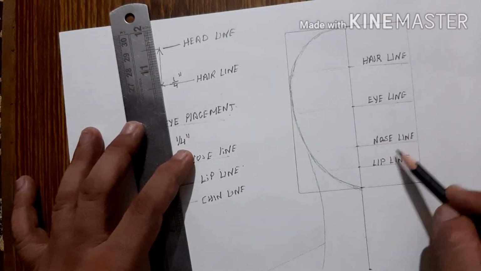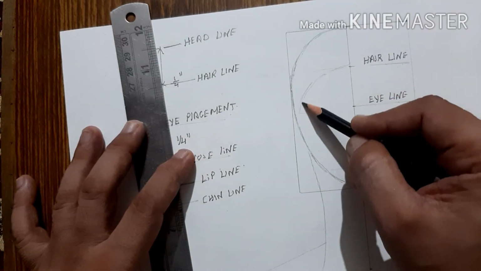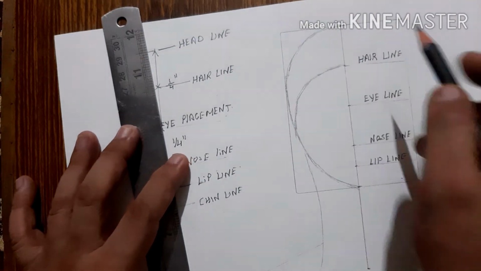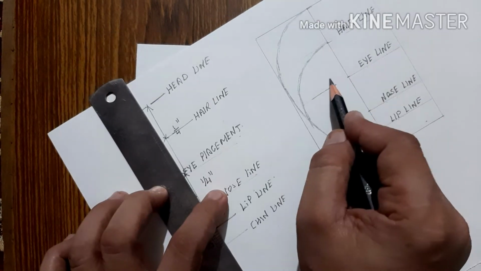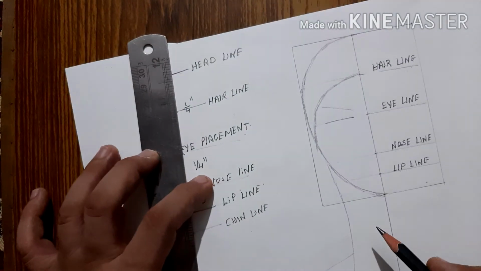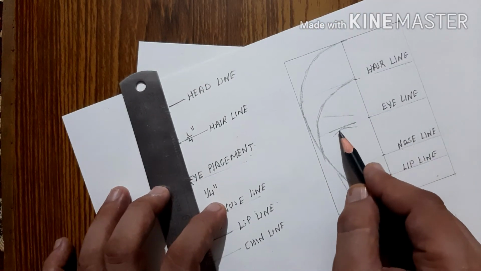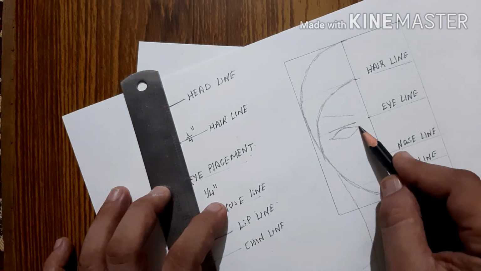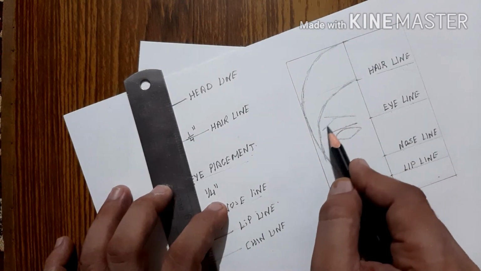This is the hairline, eye line, nose line, lip line, and the chin, as we discussed. I'll just draw a rough line for the hair. This. Now you will get the shape of the face. Now this is for the eye line, and for the eye we would be having a straight line, and for the eyebrow it would be a slant line on the upside, and you can place the eye like this, and this is the eyebrow.